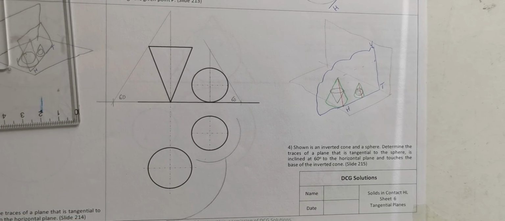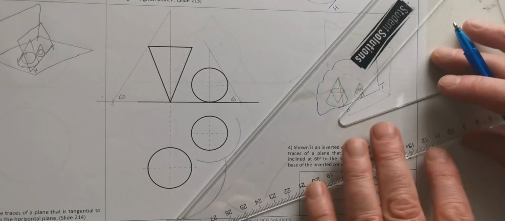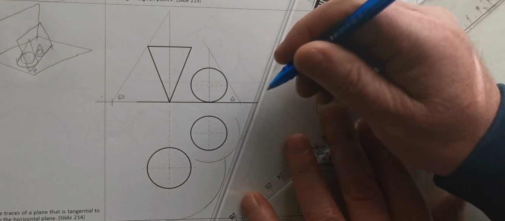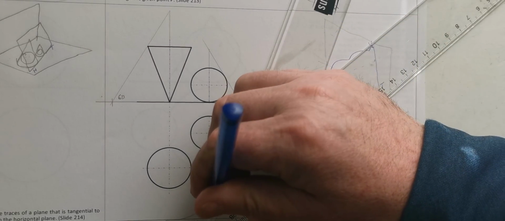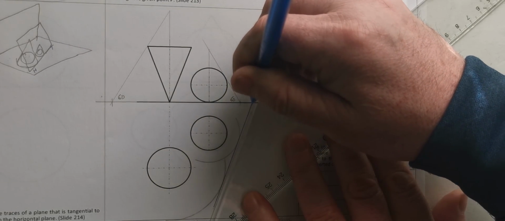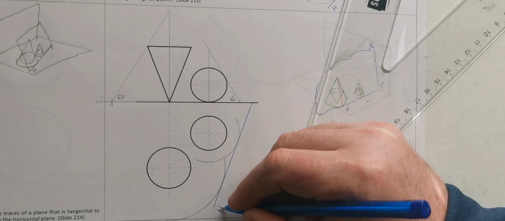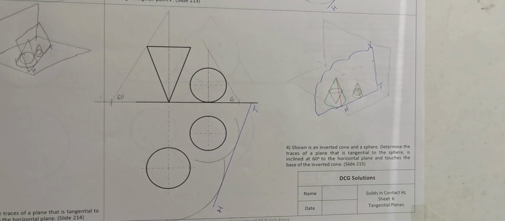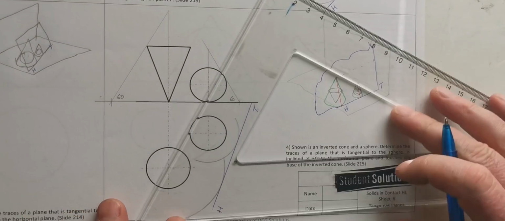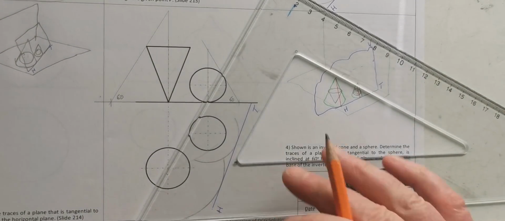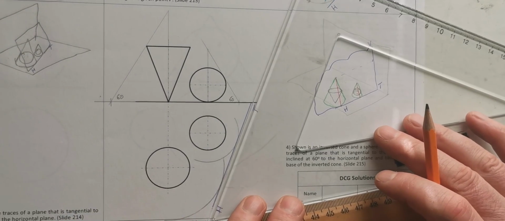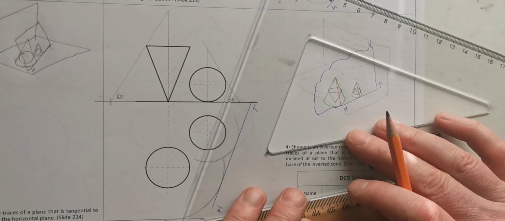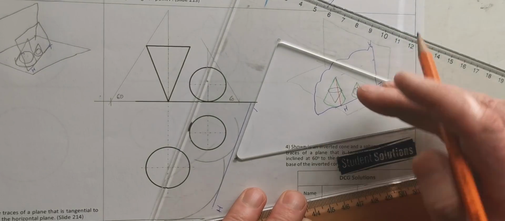So I don't need to draw all of them, there's no benefit, because I only need enough to draw my tangent. So this is the horizontal trace. So there's the horizontal trace, and then I'm going to shoot in the apex parallel to the horizontal trace, because that keeps the height the same. When you go parallel to the trace, it keeps the height the same.